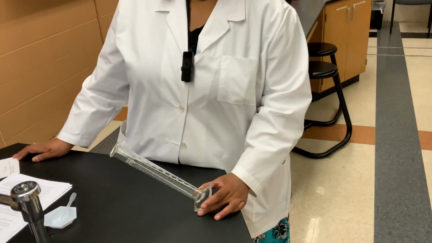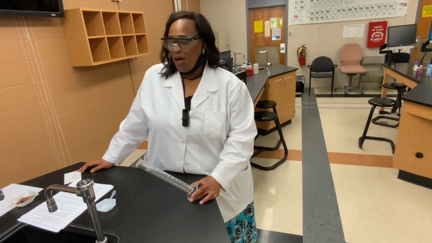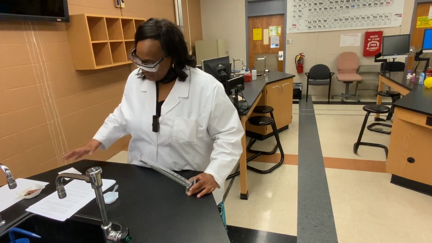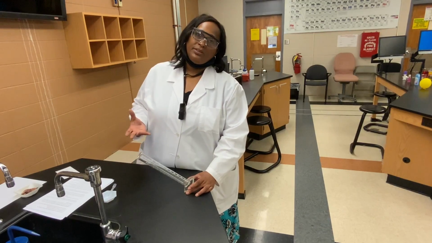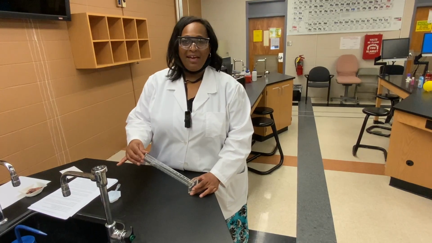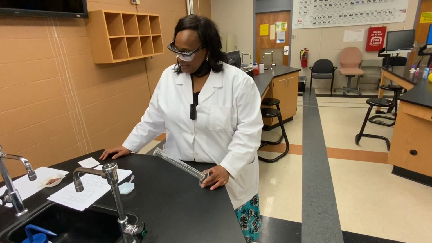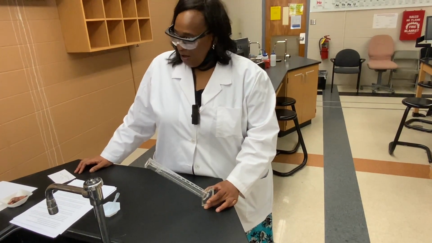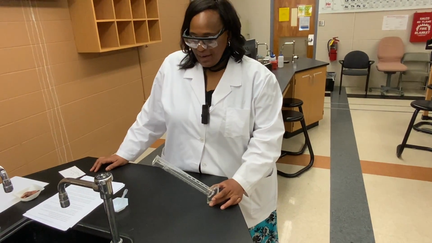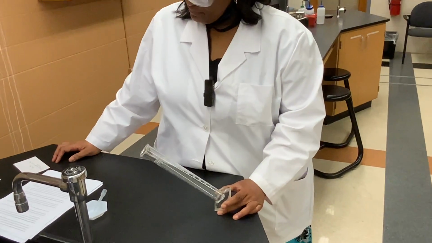So for data set 2, we're going to be exploring volume. In chapter 1, we learned about volume, and volume is basically measuring the amount of space that's occupied by a substance. And so in the laboratory, we use a piece of glassware that I have here in my hand called a graduated cylinder. So the graduated cylinder is capable of measuring the volume of a liquid. And so what you're going to do now is examine this graduated cylinder.